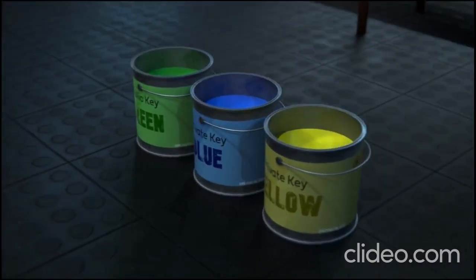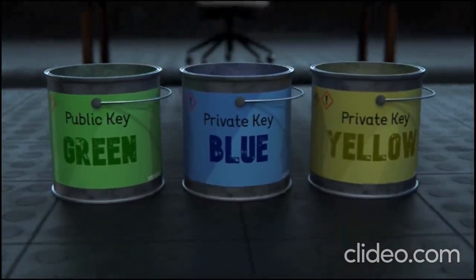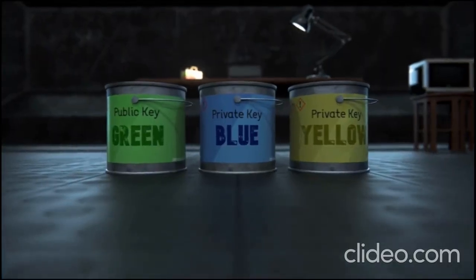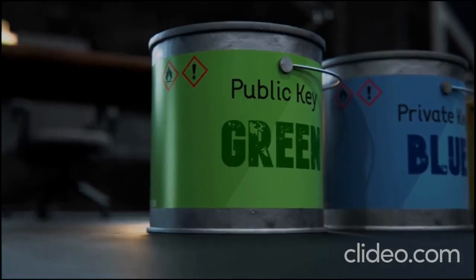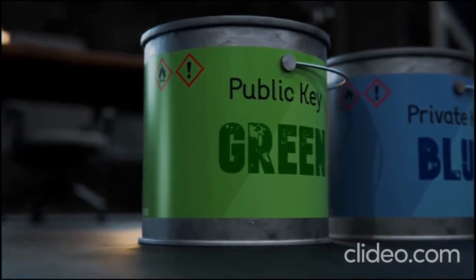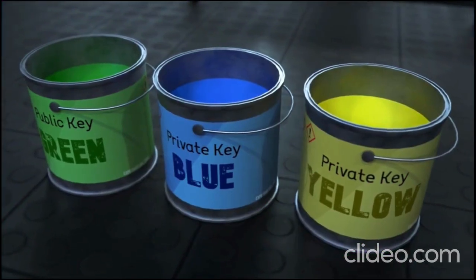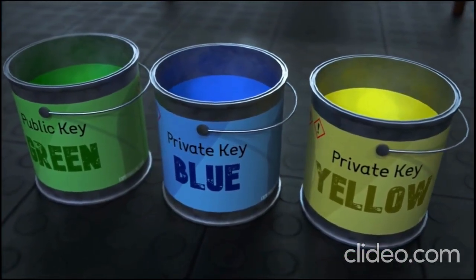Think of it like this. I have this yellow paint and blue paint. These would be my private keys. Everyone knows the final value, which would be the green paint, but they don't know which colors to mix in order to create it because they don't have the private keys, my buckets of paint.